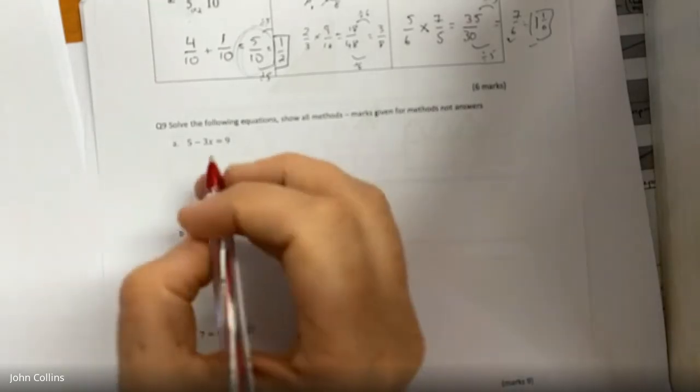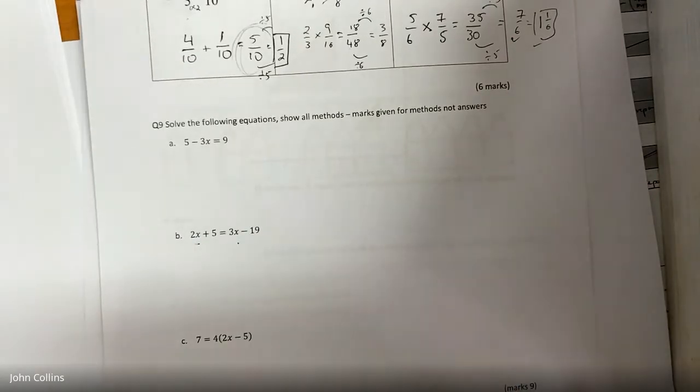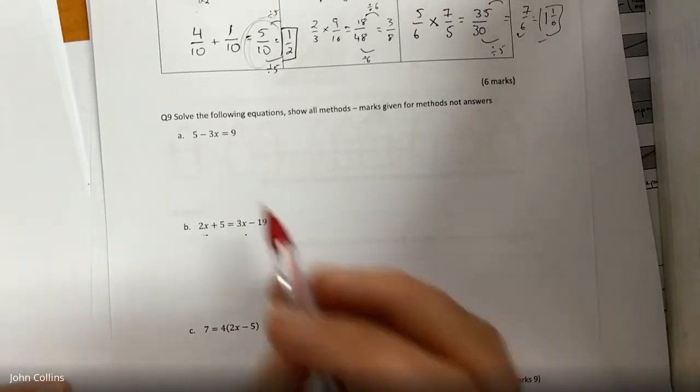Solve the following equations. Solving equations again. Isolating x. There's 3 types, isn't there? Okay, there's 3 types. This has a negative in the x, which makes it difficult. This has x's on both sides, which makes it a little tricky. And this has the brackets. So you need to know how to deal with them all.